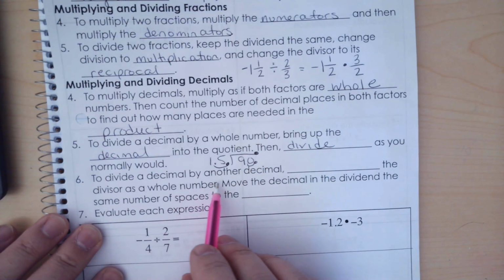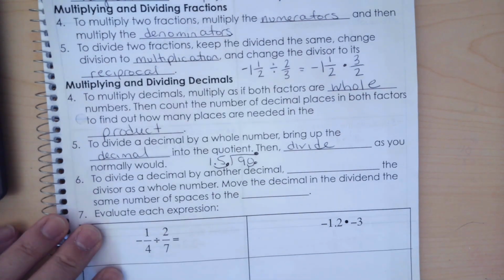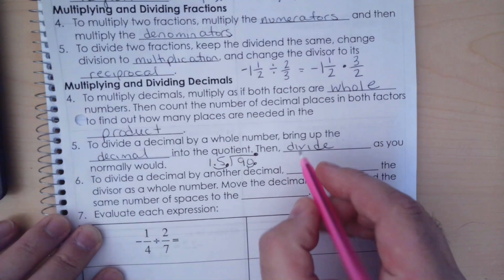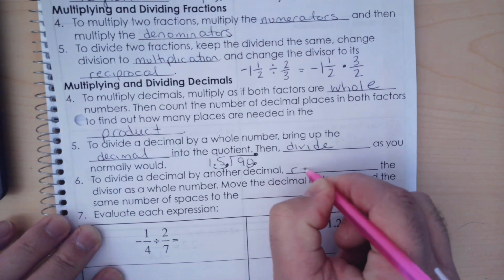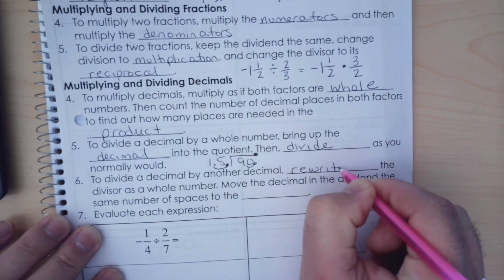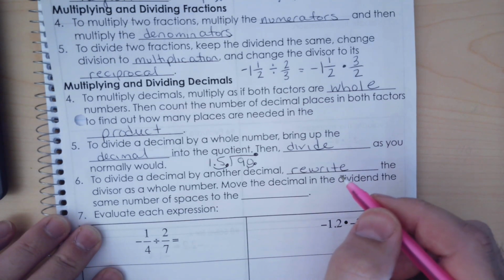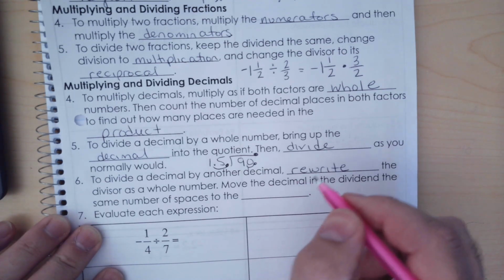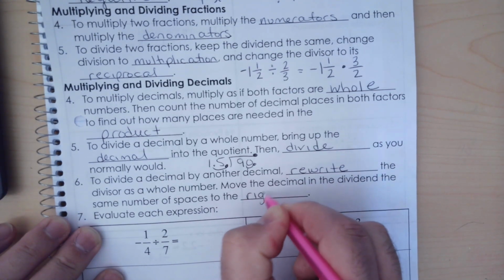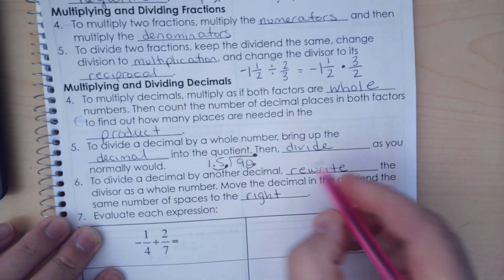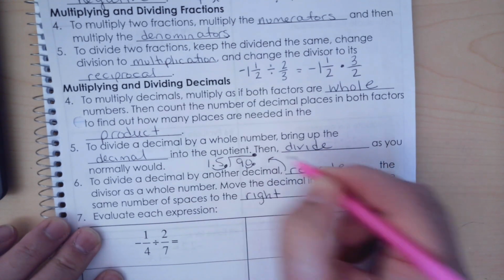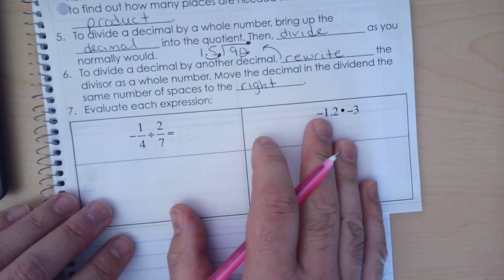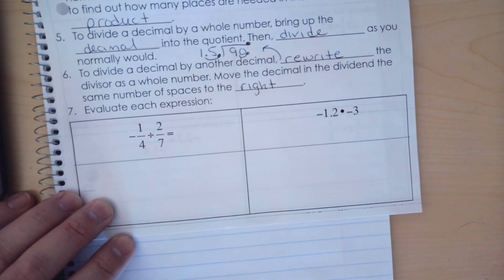To divide a decimal by another decimal, you rewrite the divisor as a whole number. Move the decimal in the dividend the same number of places to the right. So kind of like what I did up here. So I'm going to do 3 examples with you. 2 of them are at the bottom of this page.